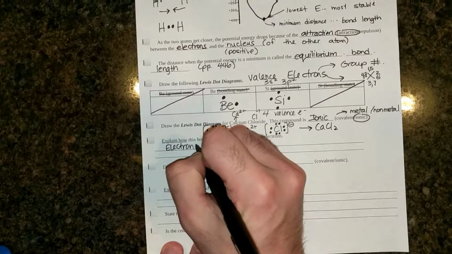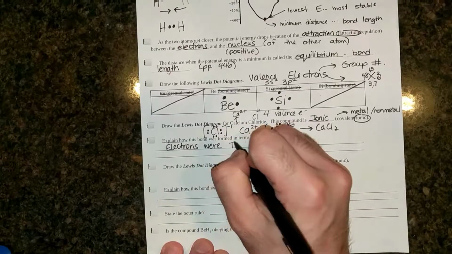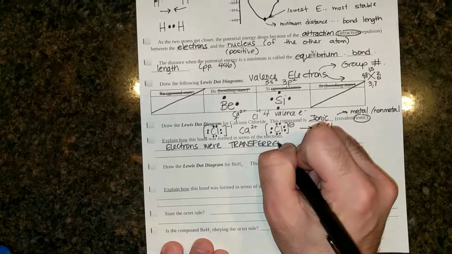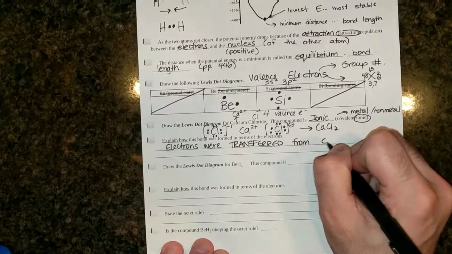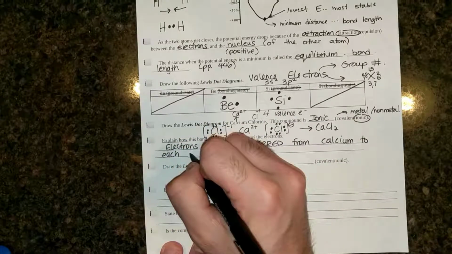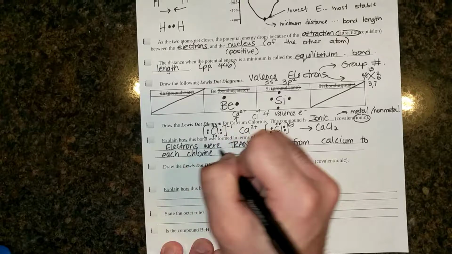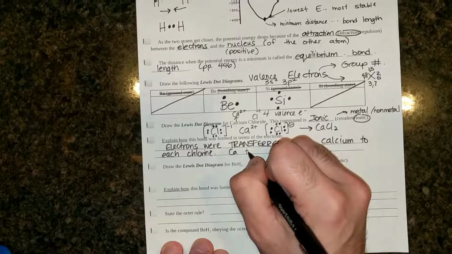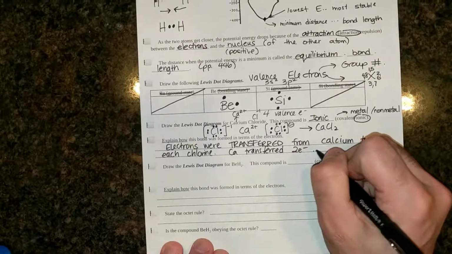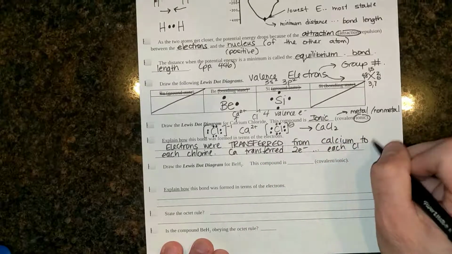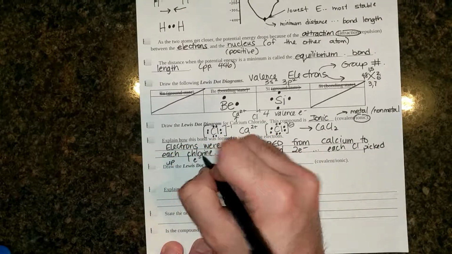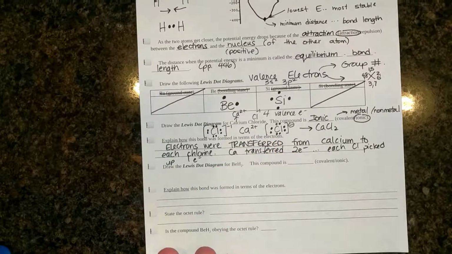Electrons were transferred from calcium to each chlorine. Calcium transferred 2 electrons, each chlorine picked up 1 electron. All right, now how do I know that?